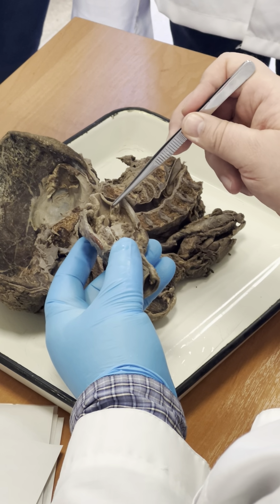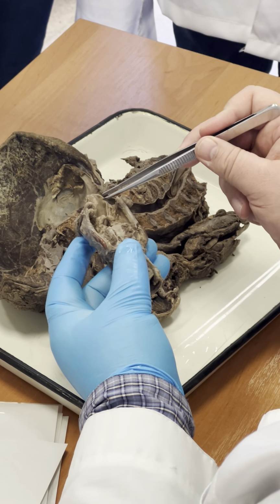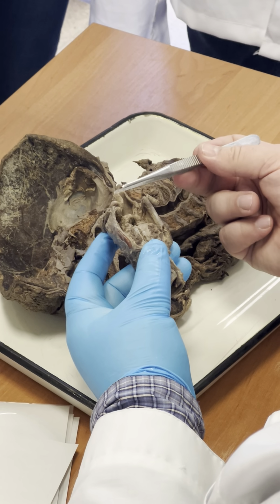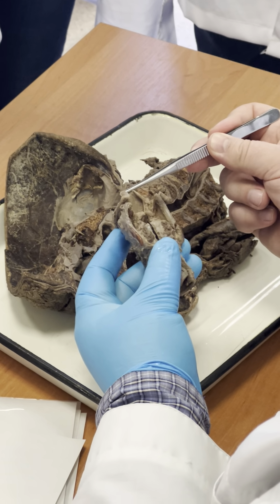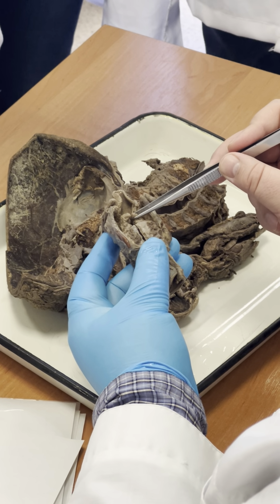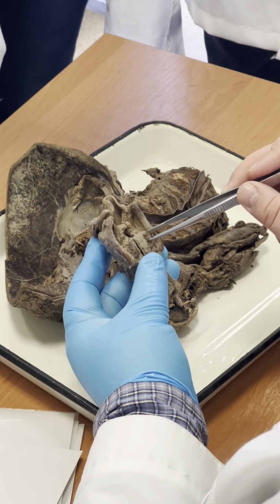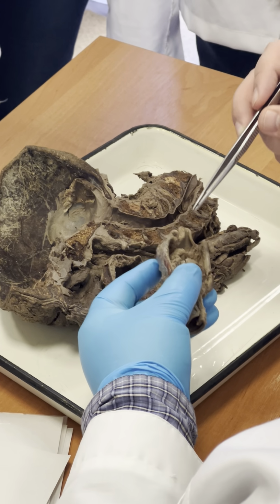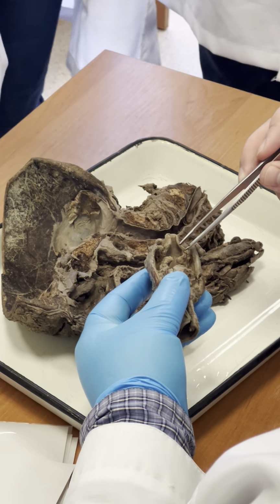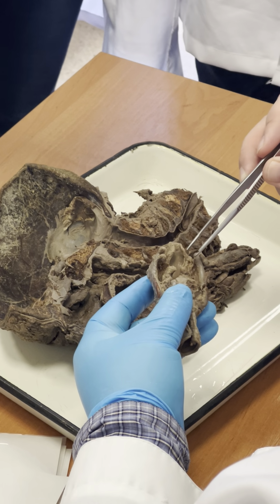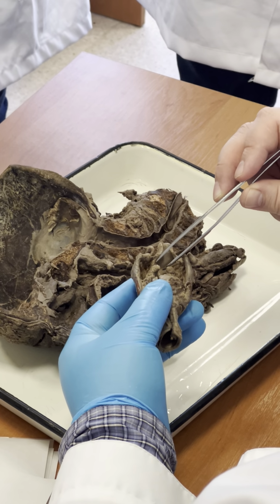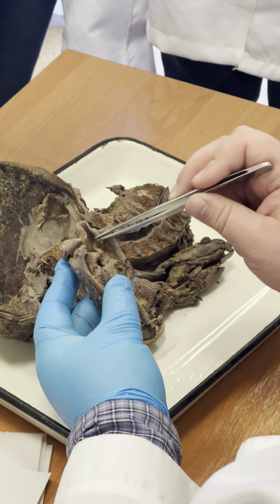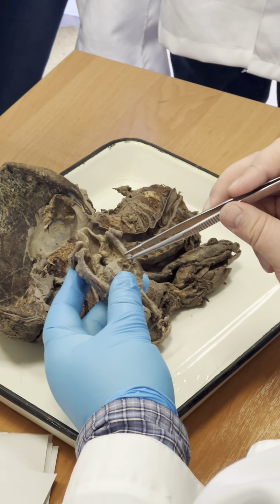Inlet into the larynx, that is aditus laryngis. Here is aditus laryngis. Anteriorly it is formed with the help of epiglottis. Posteriorly, apex of arytenoid cartilage, right and left. Between them fold plica interarytenoidea, and laterally aryepiglottic fold. Here are right and left aryepiglottic folds, that enter into the larynx, aditus laryngis.